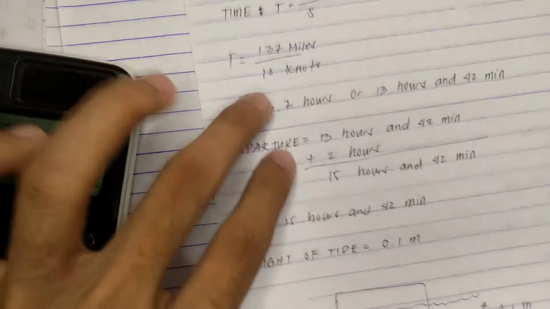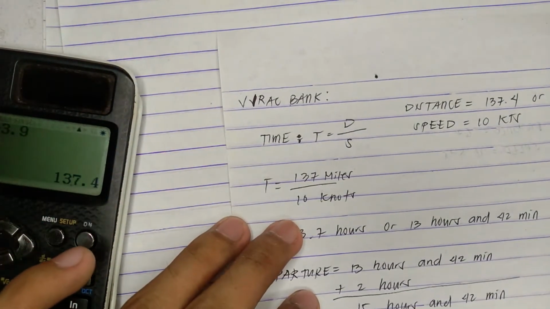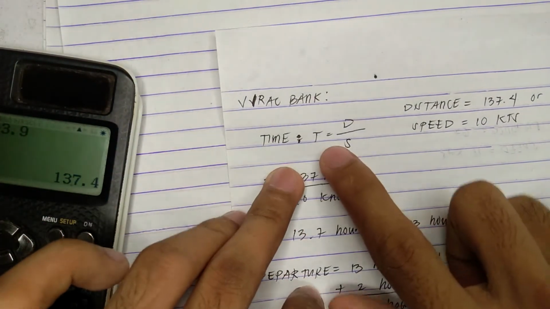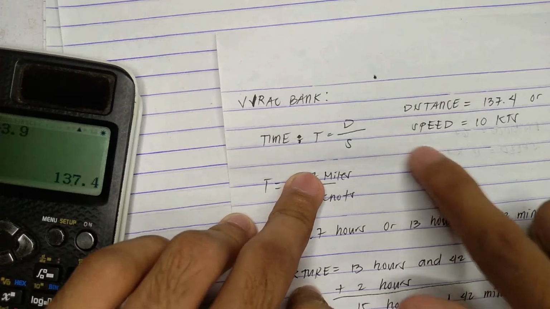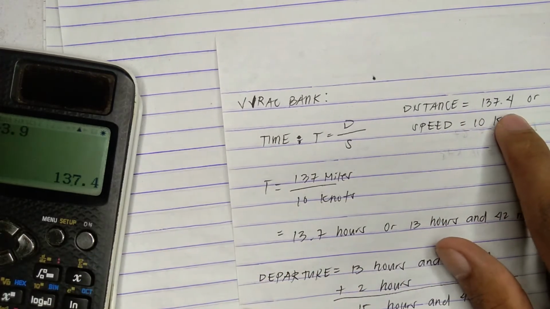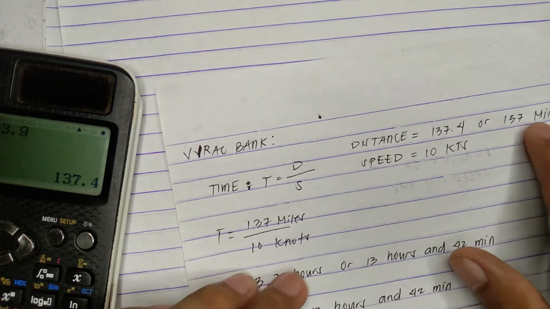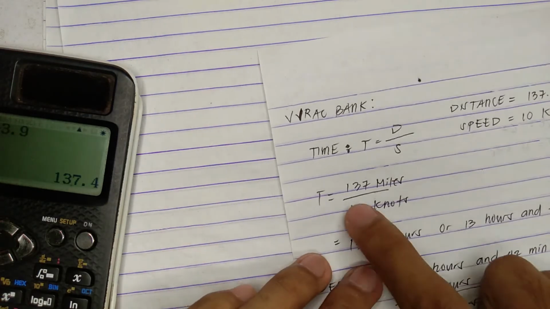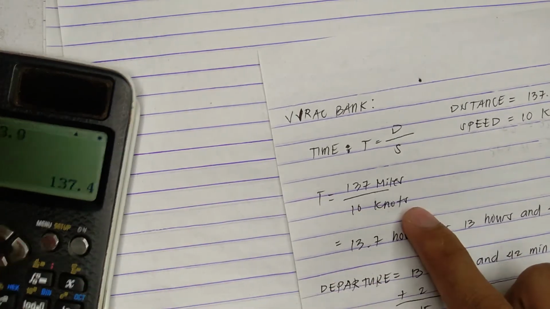And now I have right here the Virac bank. So still time is equal to distance over the speed. Still the speed is 10 knots and the distance is 137.4 or 137 miles. So time is equal to 137 miles divided by 10 knots.